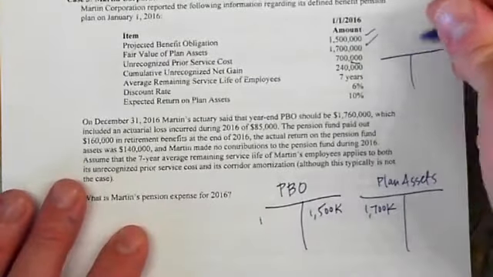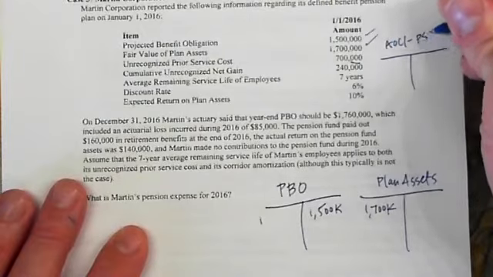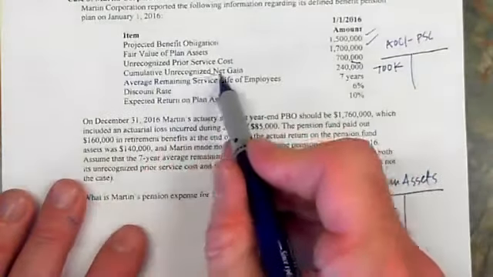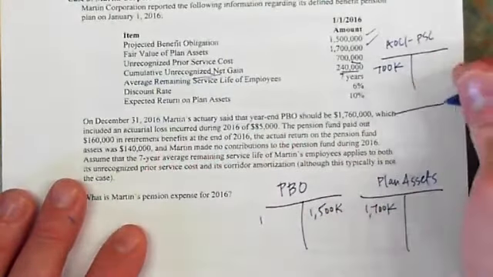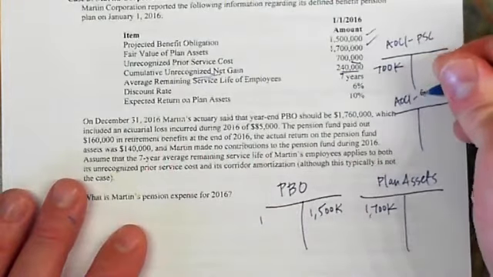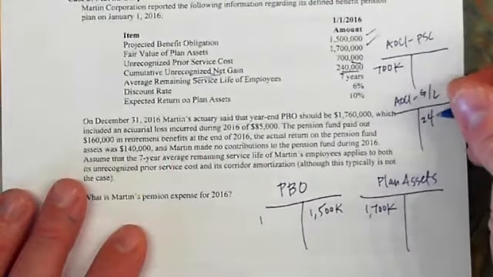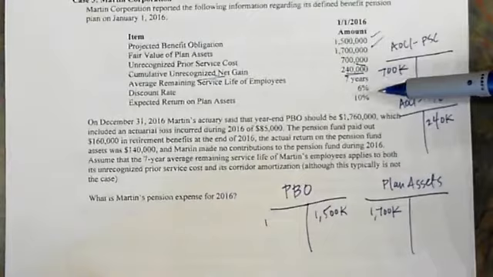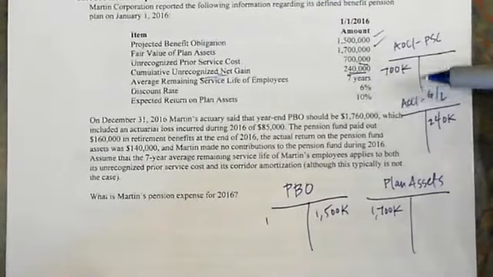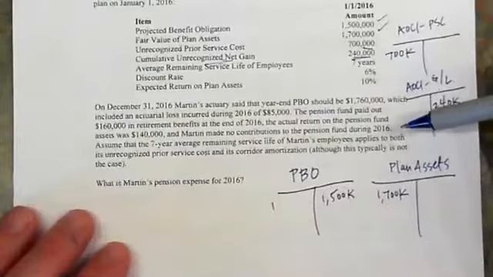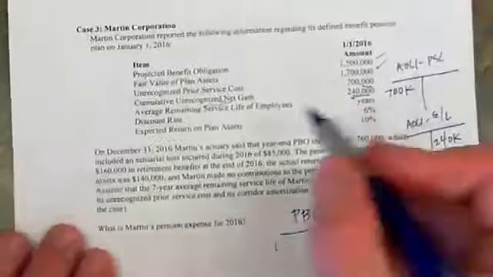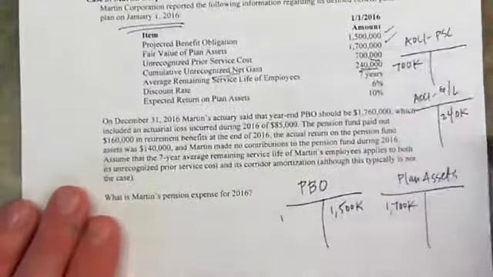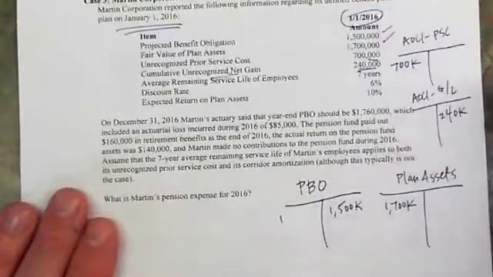So that means that we have an AOCI account of $700,000 outstanding. We have a cumulative unrecognized net gain of $240,000. Again, this would correlate to a credit balance in an AOCI gains and loss account. Got average service life of employees, discount rate, expected return on plan assets, the usual suspects. So these are all January 1st, 2016 amounts, right? All of these balances I just laid out are January 1st, 2016 amounts.